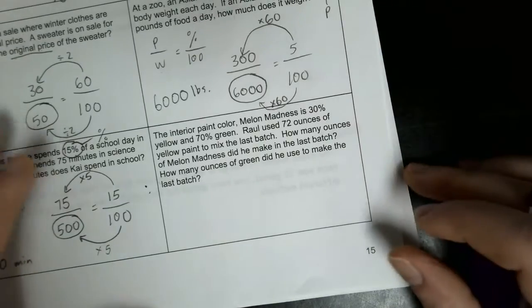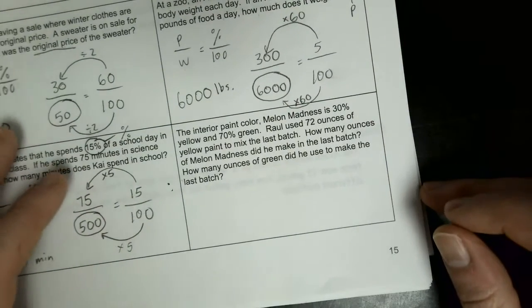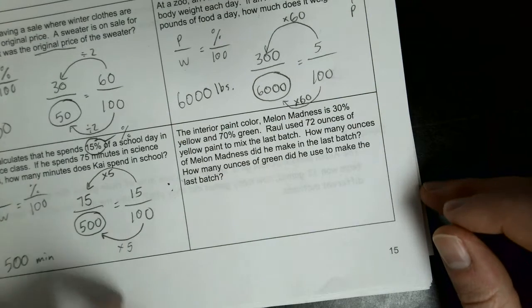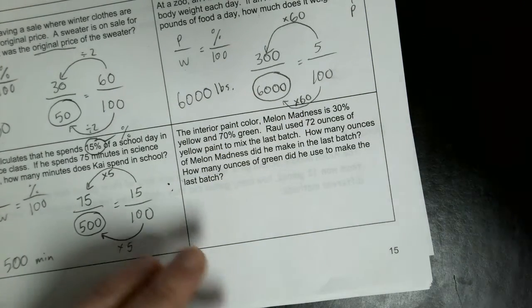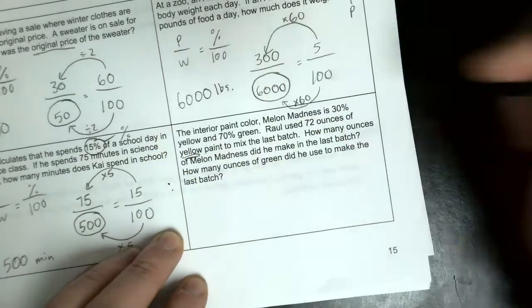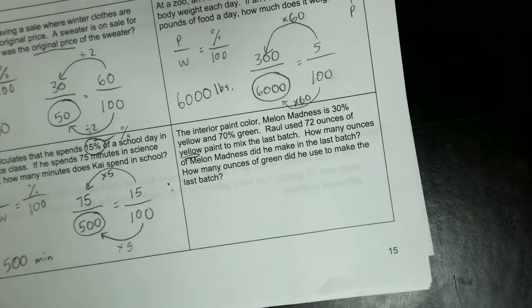The interior paint color, Melon Madness, is 30% yellow, 70% green. Raul used 72 ounces of yellow paint to mix the last batch. How many ounces of Melon Madness did he make in the last batch? How many ounces of green did he use to make the last batch?